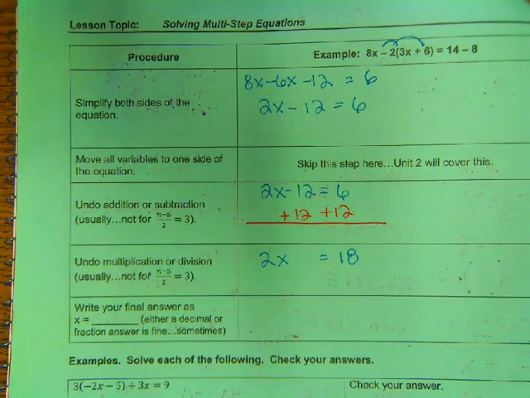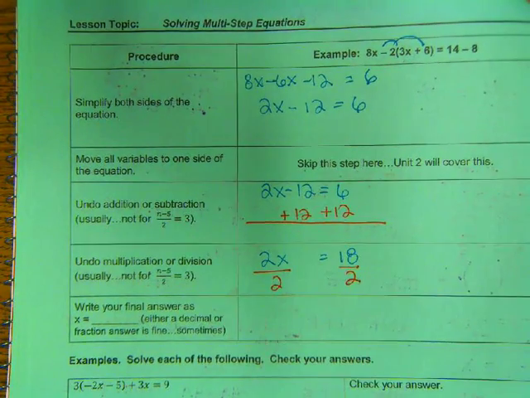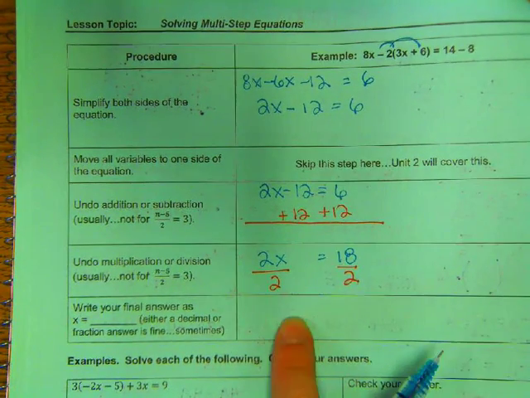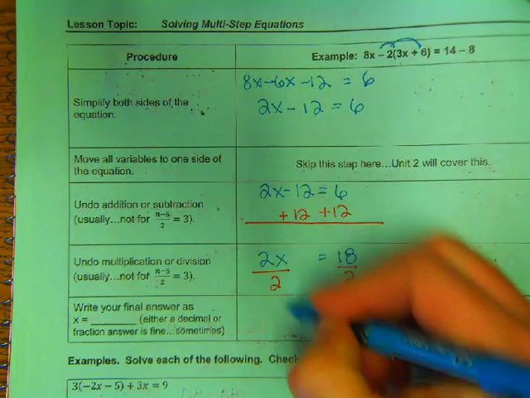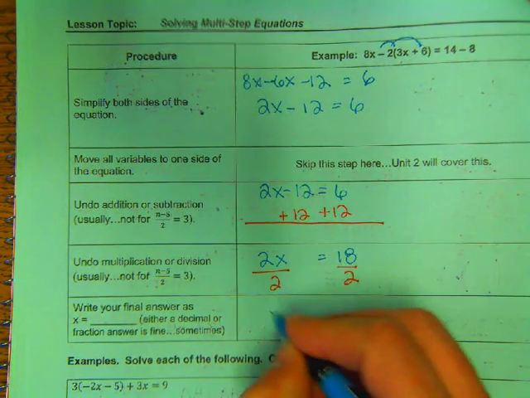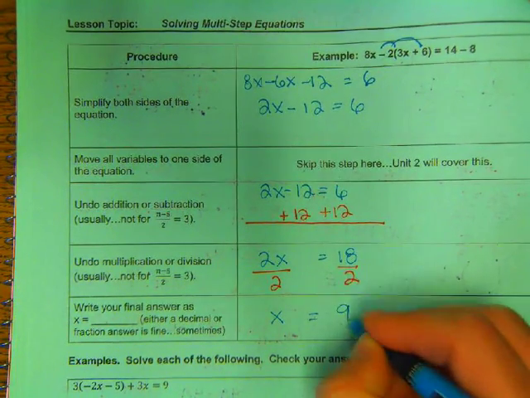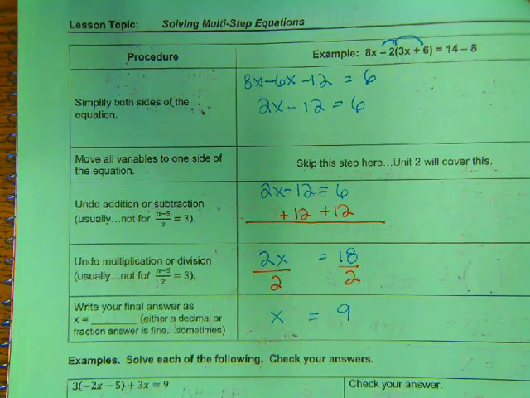Alex? Did you want to share something? No? Do you want to tell me what to do next? You don't know? Yeah, it's Sabrina, right? Divide the 2. Yeah, so now we're going to undo the multiplication. This is 2 times x, and she said divide by 2. I'm going to say divided by 2.